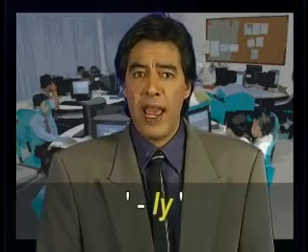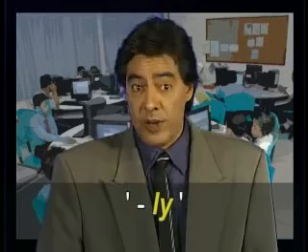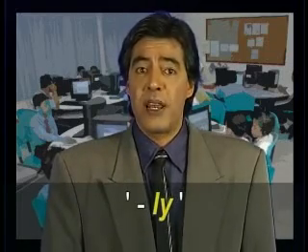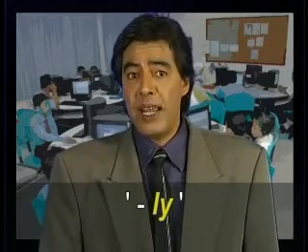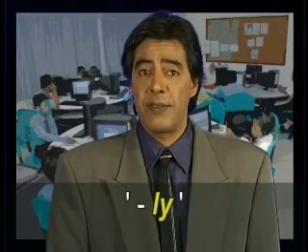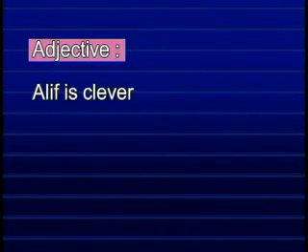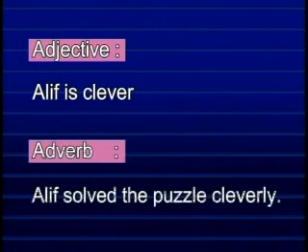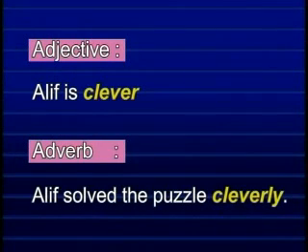As we know by now, adverbs can be formed by adding ly to an adjective. Adverbs that are formed in this way normally have a similar meaning to the adjective. For example, Alif is clever. Alif solved the puzzle cleverly. In these two sentences, clever is an adjective while cleverly is the adverb. They have similar meanings.